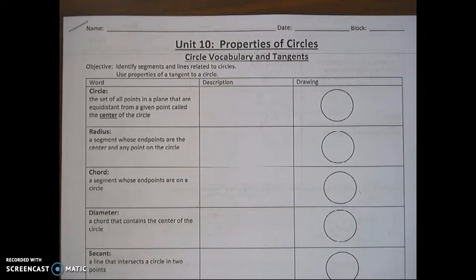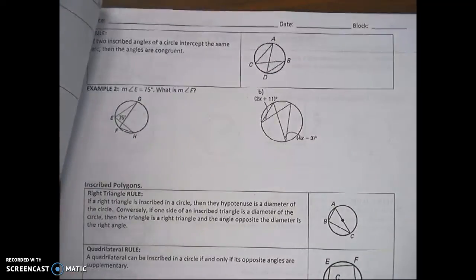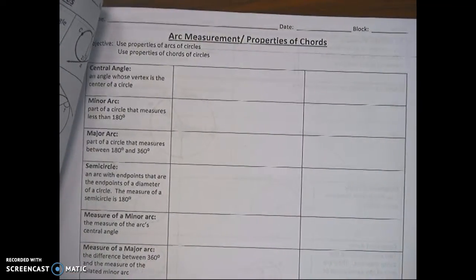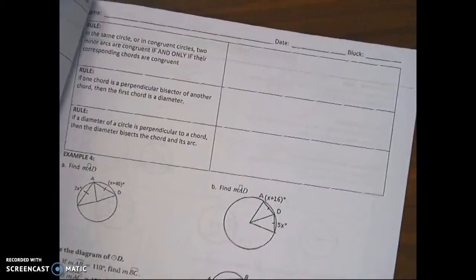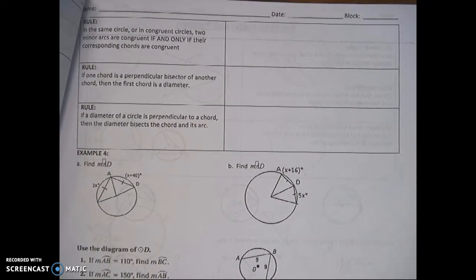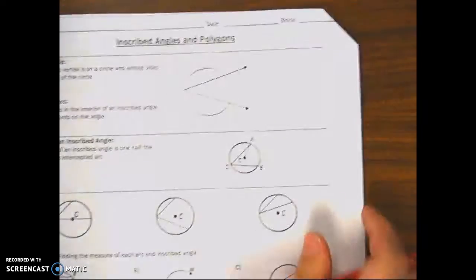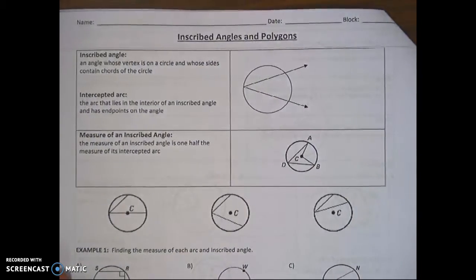Unit 10. We filled this out last time, so if you were absent, you'll need to get that from somebody. You need to flip over a couple of pages. We did arc measurement and properties of chords last time, and then these rules with chords and diameters that are perpendicular to chords. We're going to flip all the way over and do the section on inscribed angles and polygons in this part of the unit.